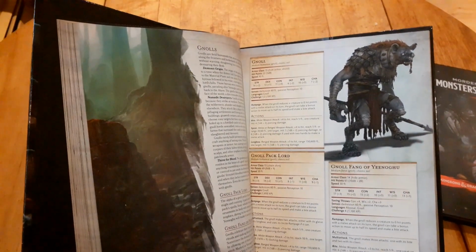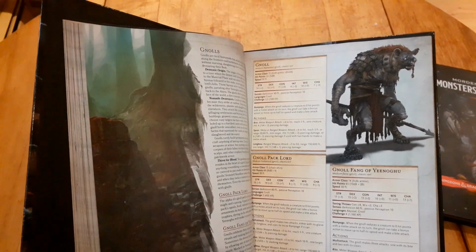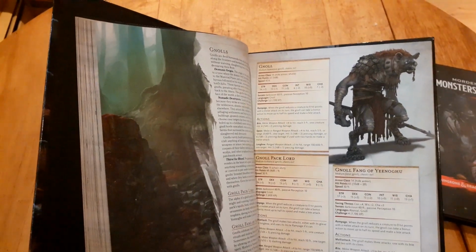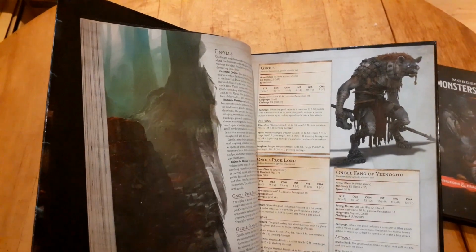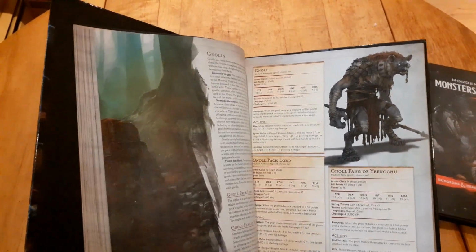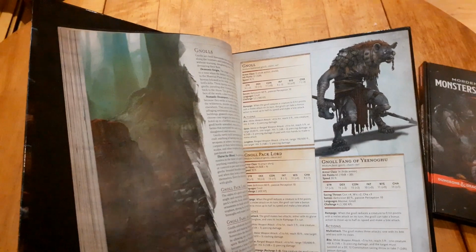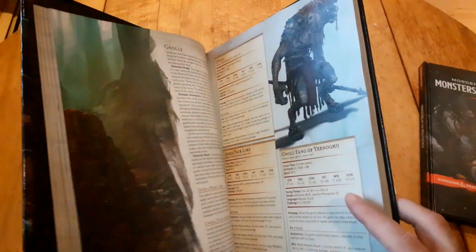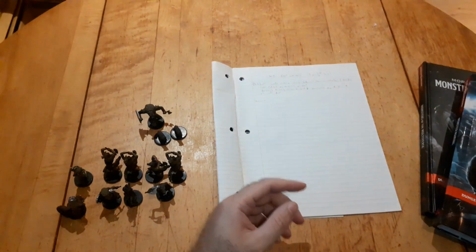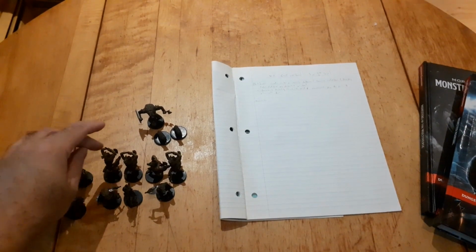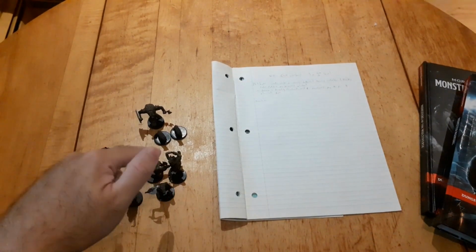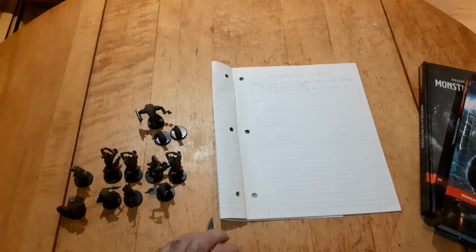So we'll have some regular gnolls that will have the shields and battle axes, and then we'll have some gnolls that just use the battle axes, or they might just have the shields too. The minis just won't represent that, but that's fine. So we'll take a look at our numbers here. We've got 1, 2, 3, 4, 5, 6, 7 regular gnolls.